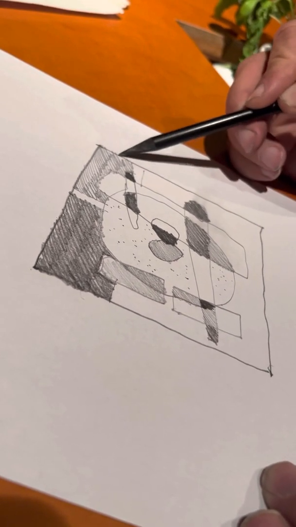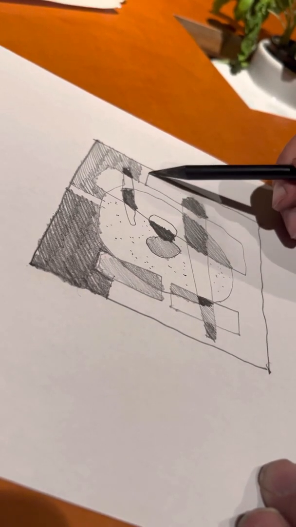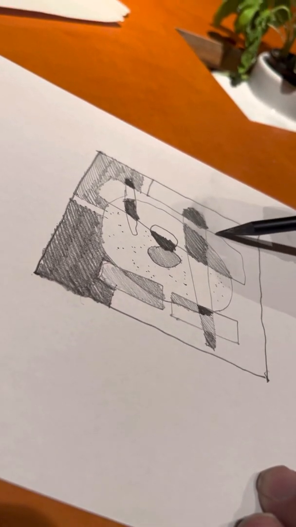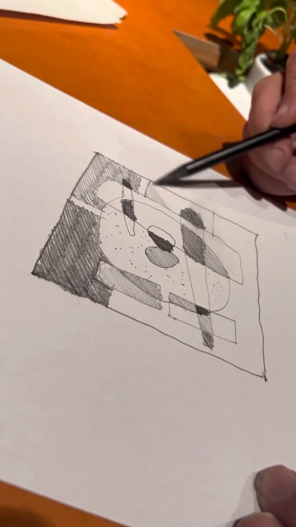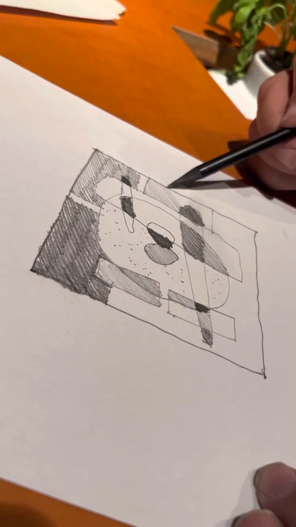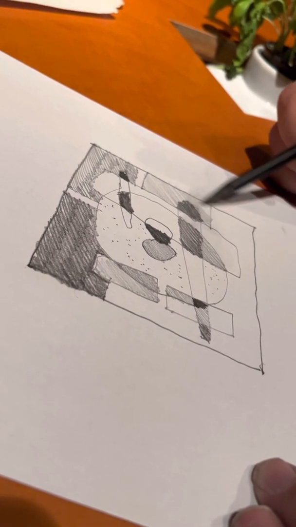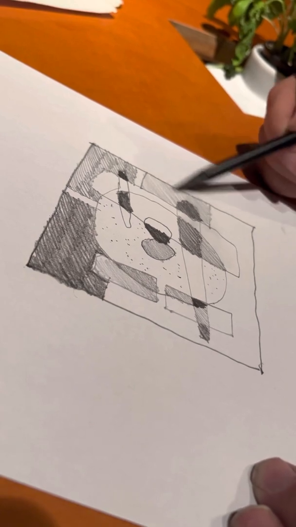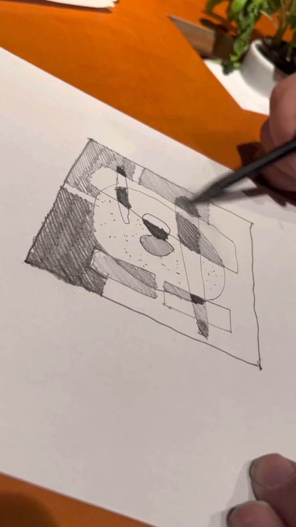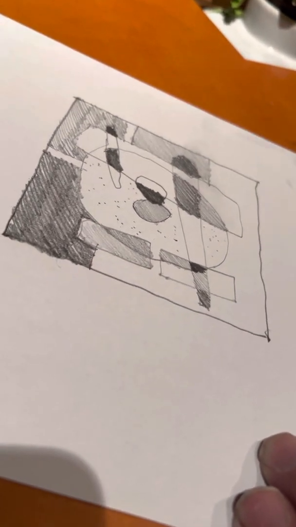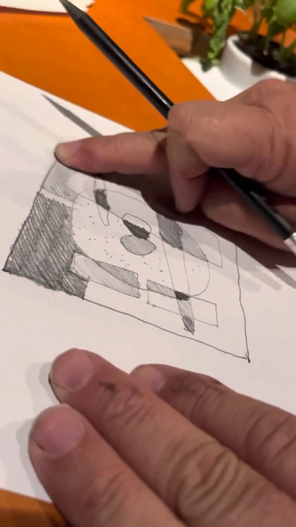But you get the point. We're just trying to play around here and explore different textures and different values, all with the effort of trying to get a feel for how you might use those in a rendering. Because keep in mind, tomorrow you're going to have to do a rendering in this style using graphite of your Design Village project.